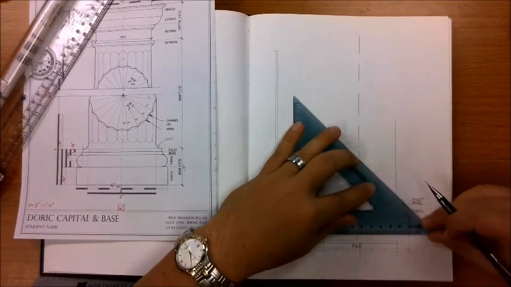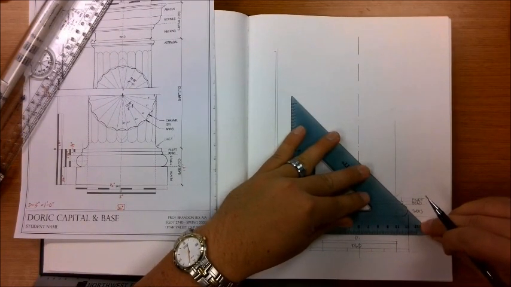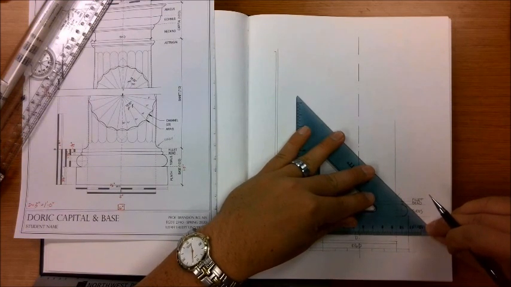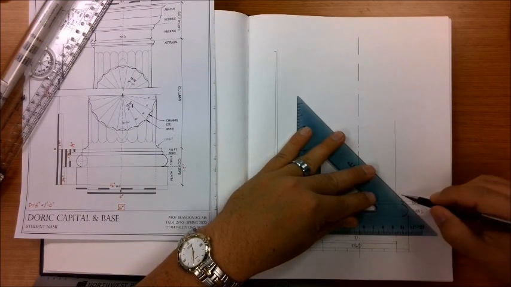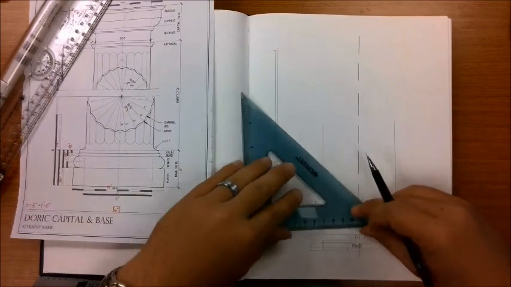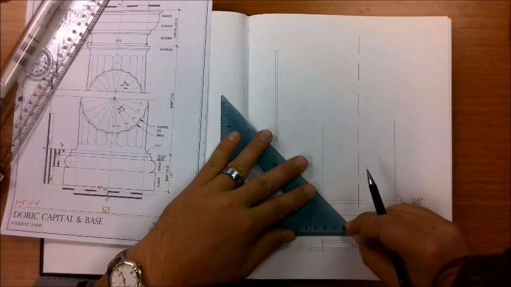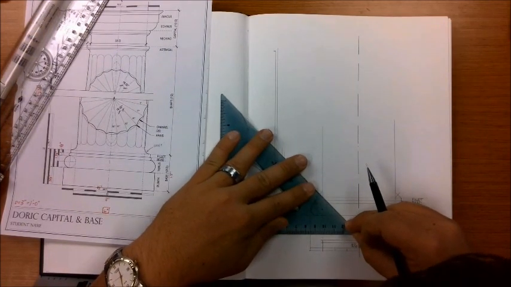Then flip your triangle 180 degrees, and then we'll do the same for the other side. So we're going to make an X. And what that X is going to reveal to us is the center point for a circle.